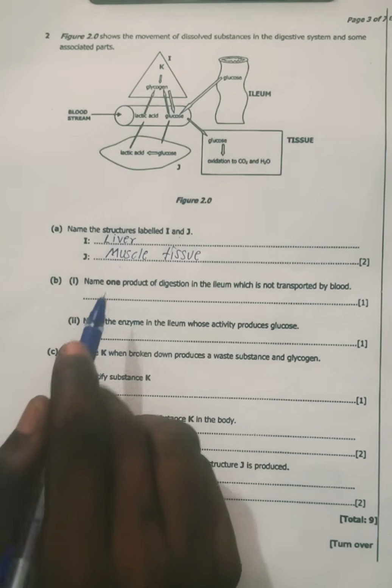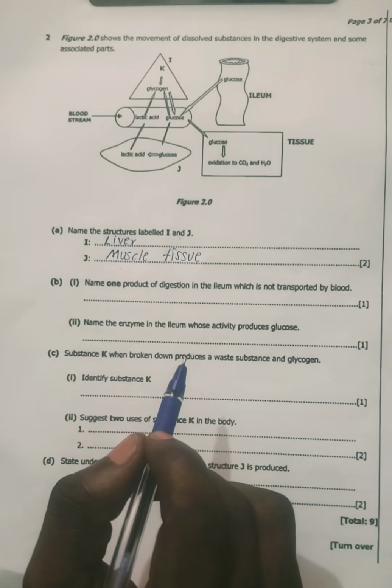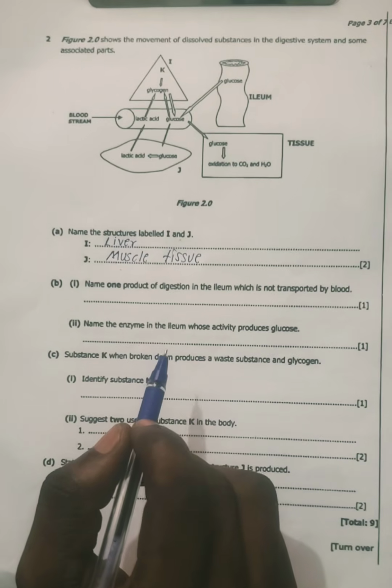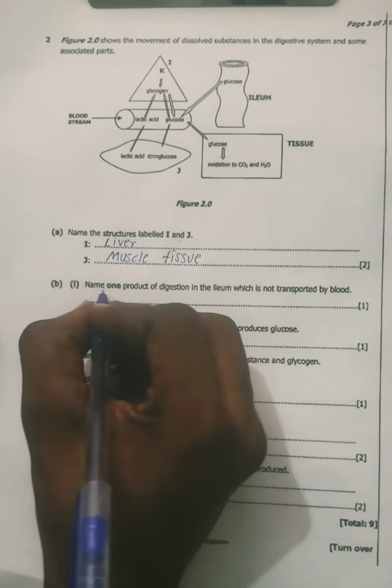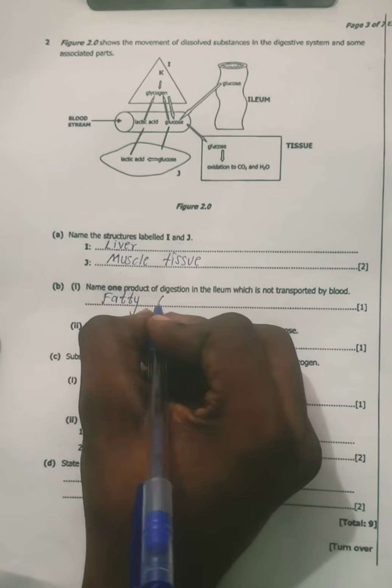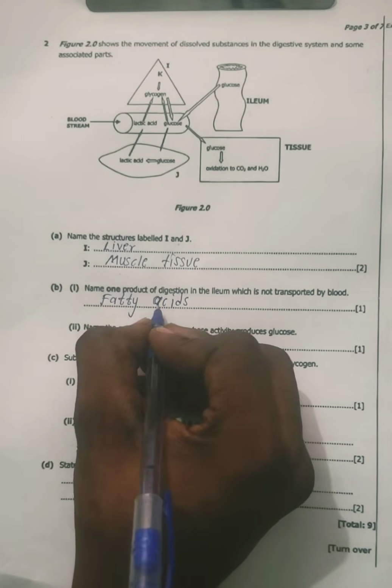Is the fatty acids. So the fatty acids are transported through the lymphatic system. Okay, they are not transported through the blood. So here we can say the fatty acids.